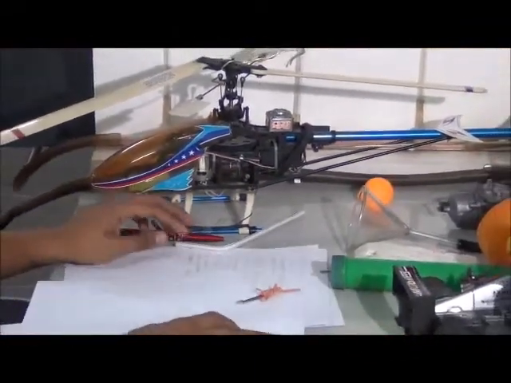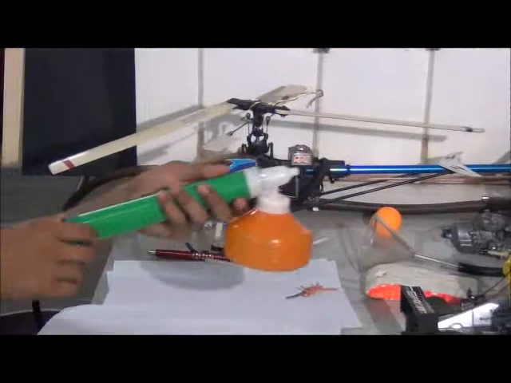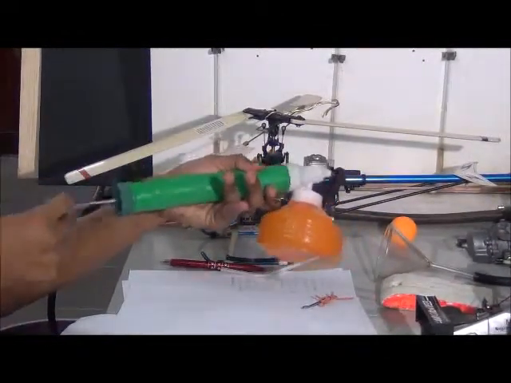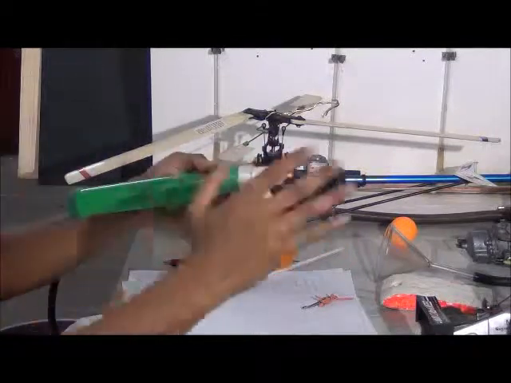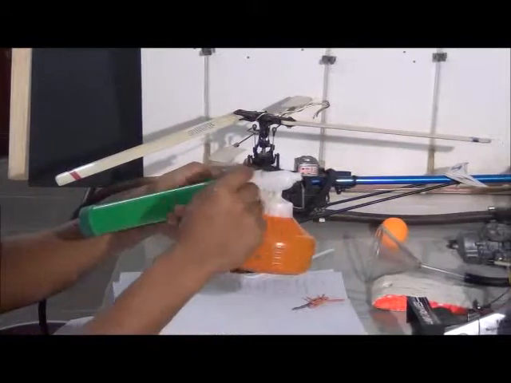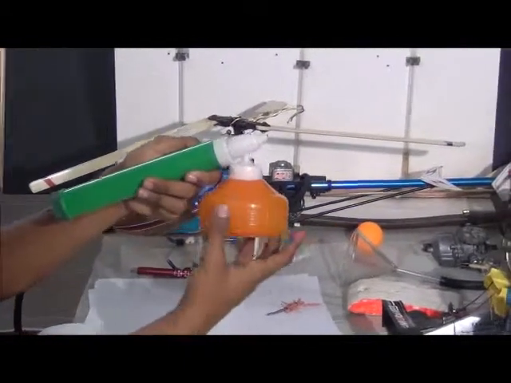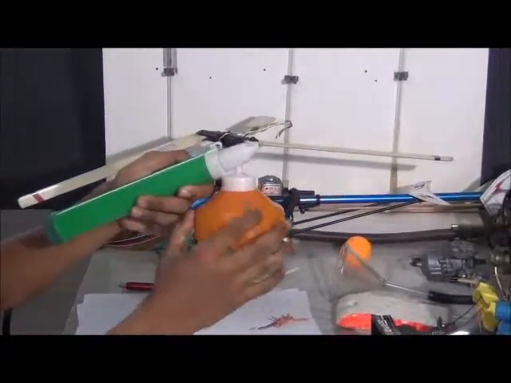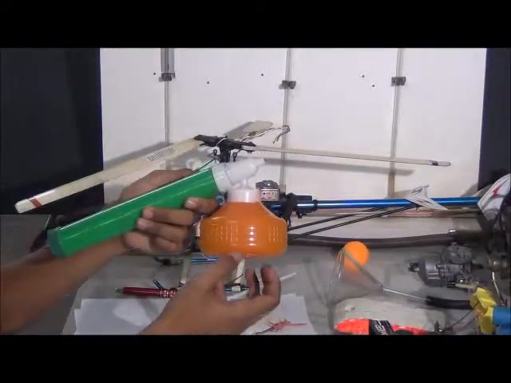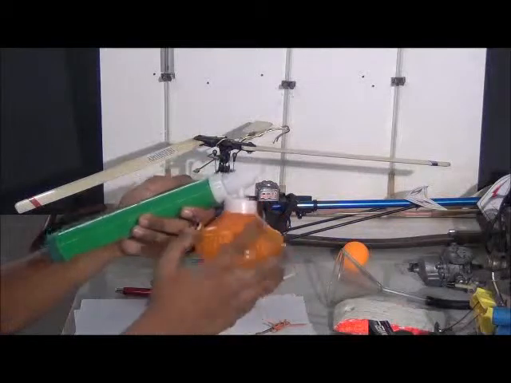Next is the spray. Okay, when we push the tube, a high speed will happen, so a low pressure will be created over here. So high pressure will push the liquid inside. It doesn't matter if it's a poisonous one or something.